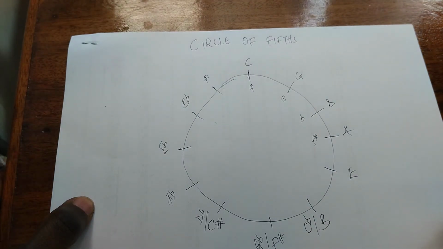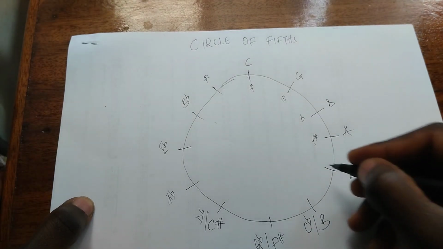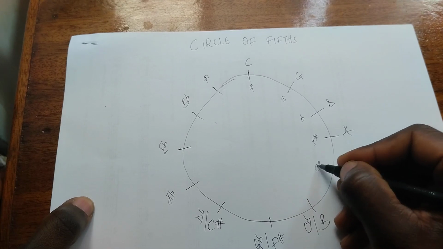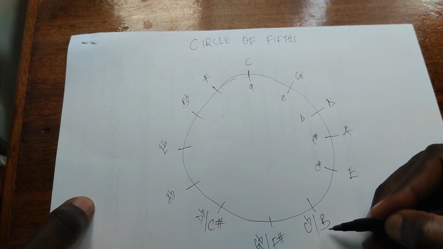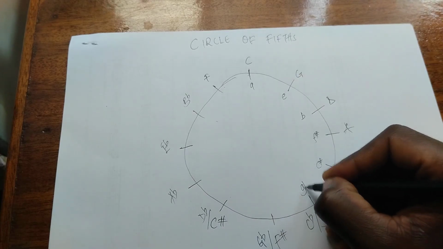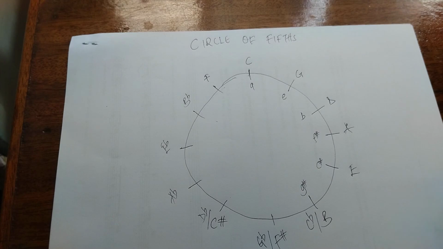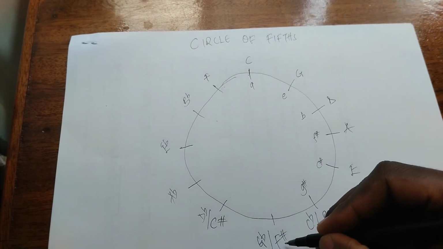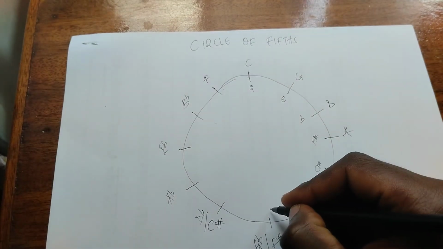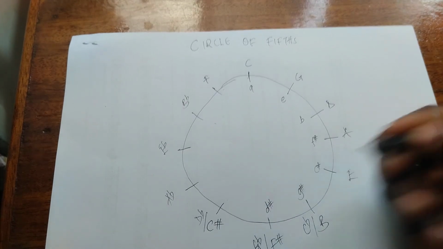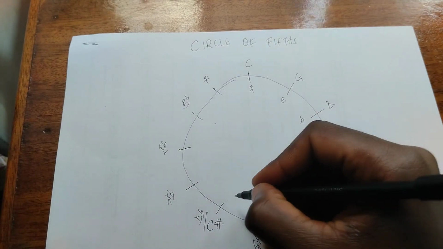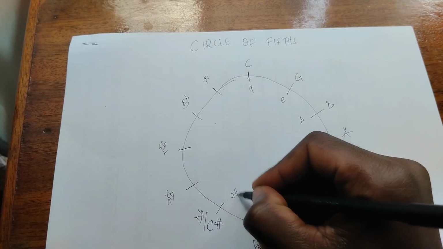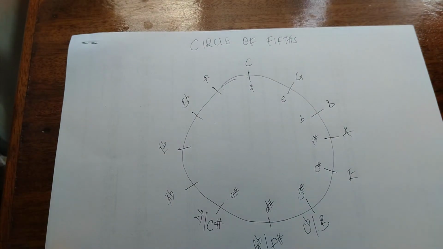Then the relative minor of E is C sharp in lower case. The relative minor of B is G sharp. The relative minor of F sharp is D sharp. The relative minor of C sharp is A sharp. So we have dealt with the ones having sharp key signatures.